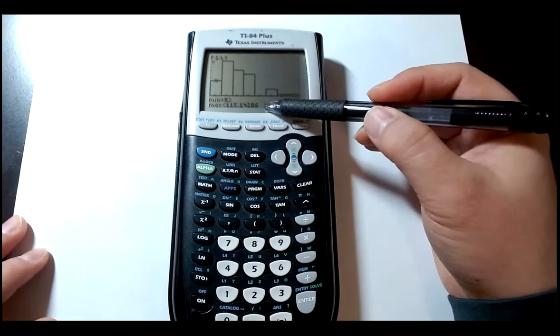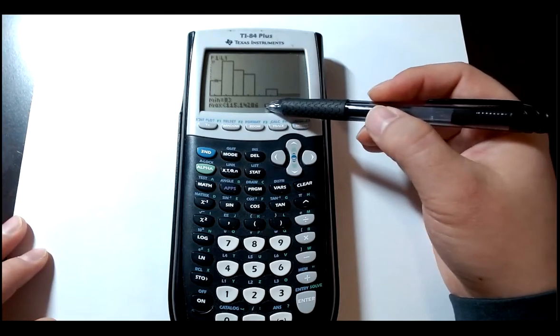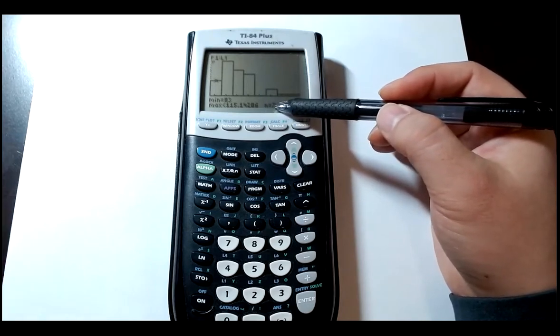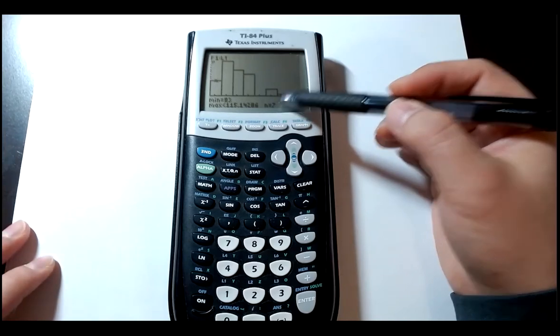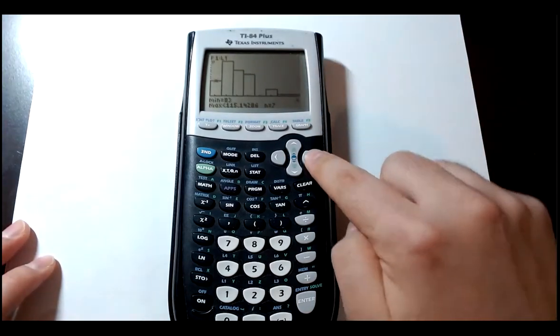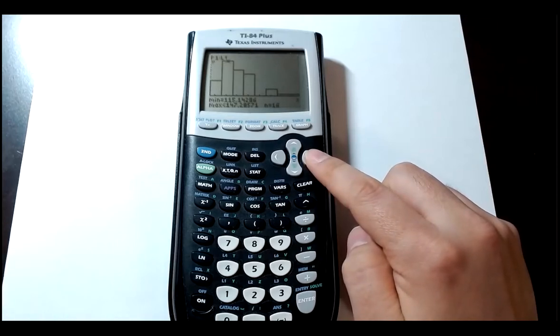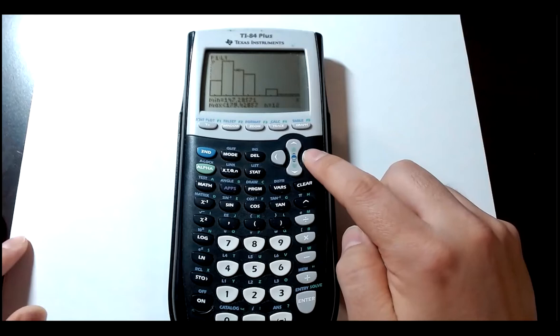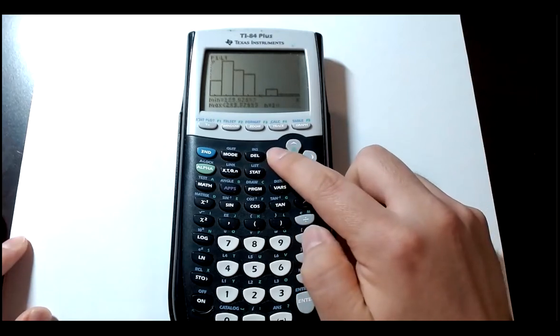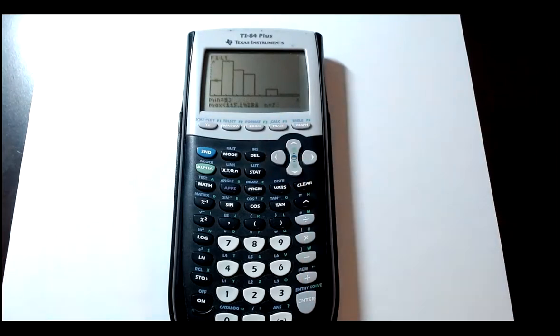The letter n is 7. N means the number of data belonging to this class. Then moving to the next one shows the lower class limit, upper class limit, and frequency, like this.